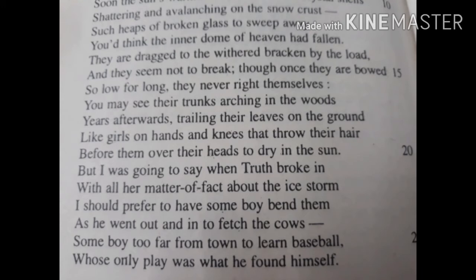So he says, years afterwards, trailing their leaves on the ground, like girls on hands and knees that throw their hair before them over their heads to dry in the sun. Now, he is imagining that these bent branches of the trees can be compared to girls' hair.